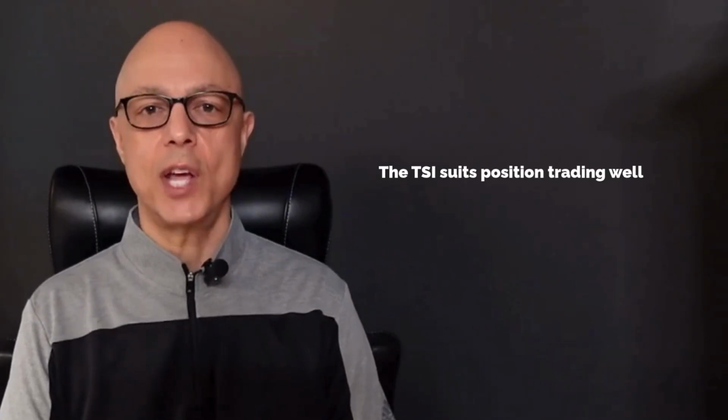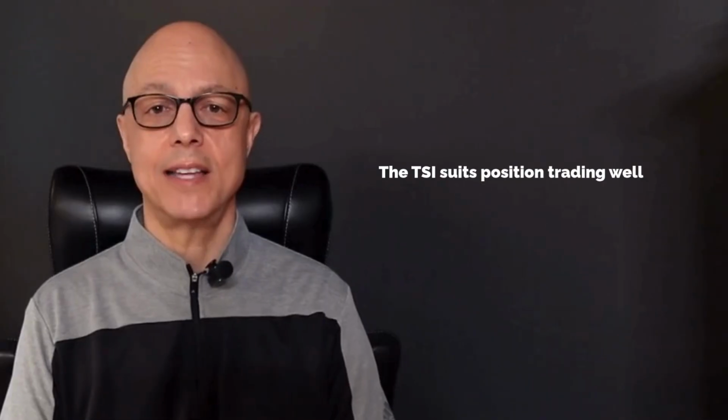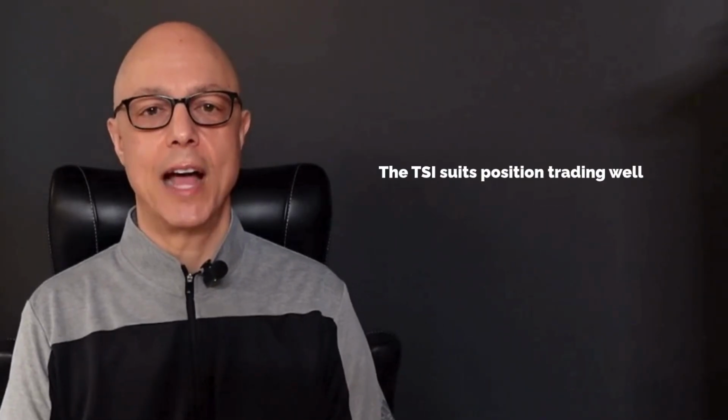Position trading is about building a complete picture before making a decision. No single indicator does that alone. Not the TSI, not any other tool. What the TSI offers is a clean, well-designed read on momentum, one that's particularly well suited to the pace and time frame of position trading. And when you understand what it measures and use it in the right context, it adds real value to your analysis. It helps you distinguish between moves with conviction and those without.